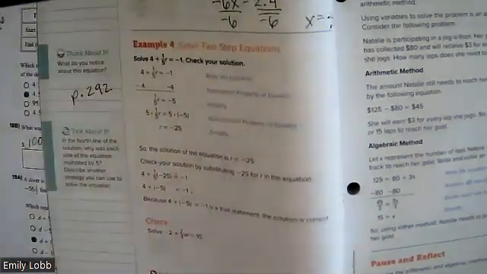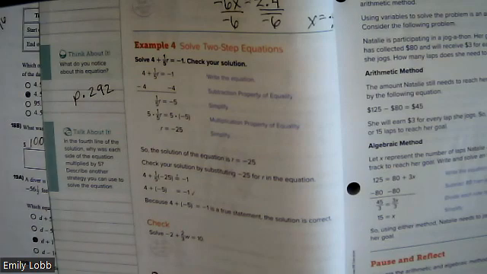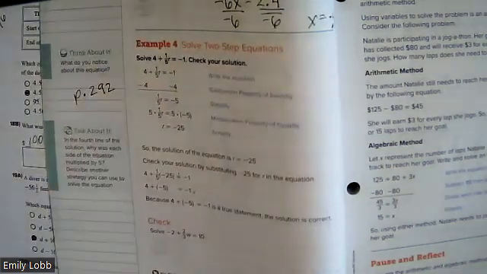So here's what happens. When we have fractions, don't freak out. You're first going to add or subtract to get rid of the constant on the side of the variable.